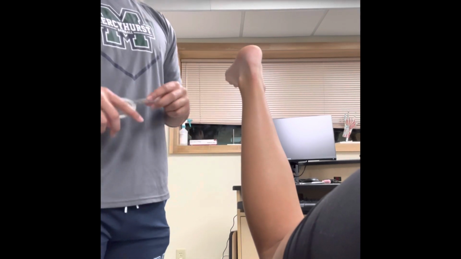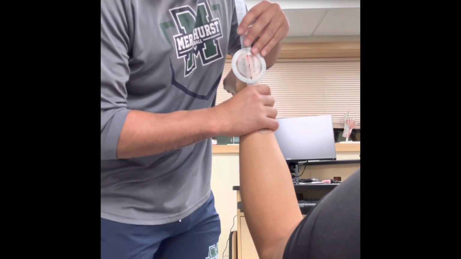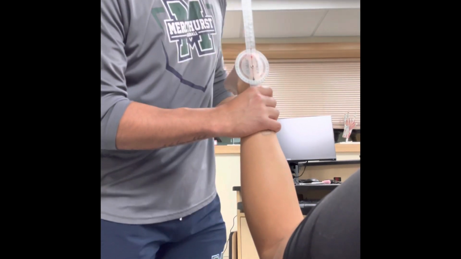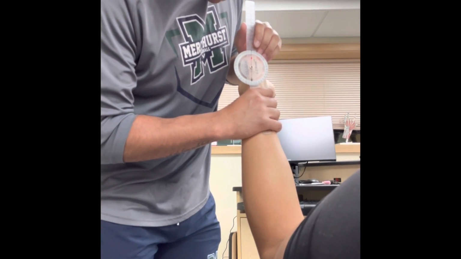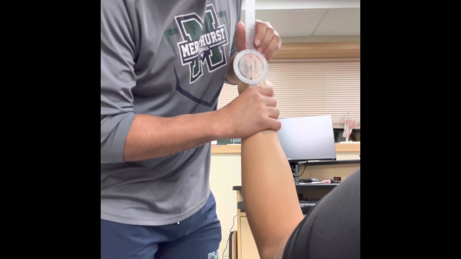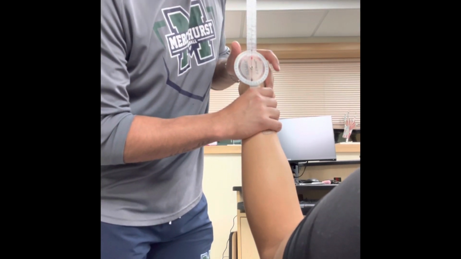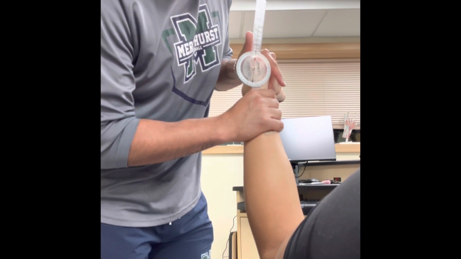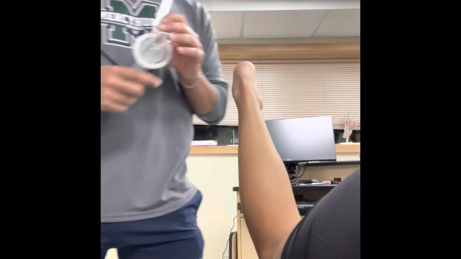So here I'll be performing the range of motion testing on the ankle. Here I would ask my patient to bring their foot inwards. And I got about 6 degrees of active range of motion. And then I would tell my patient I'm going to grab here and push it in as far as I can, which got about 5 more degrees of range of motion.